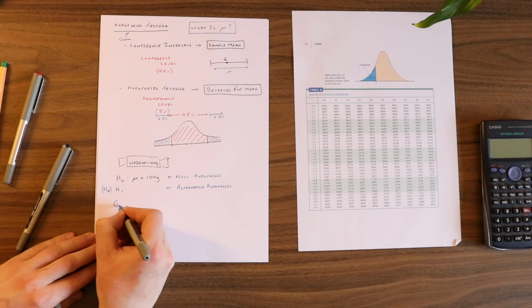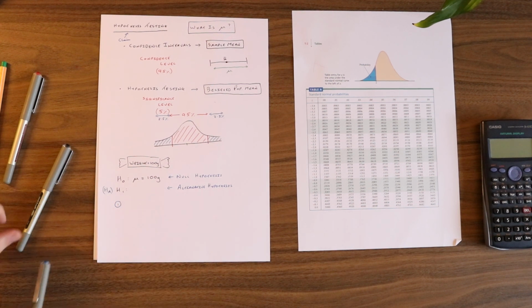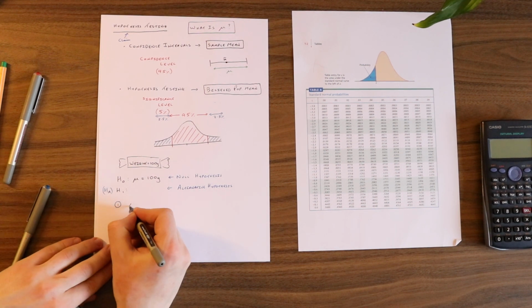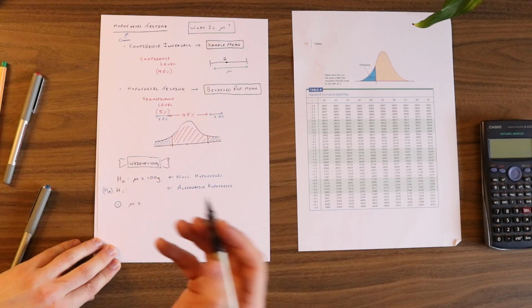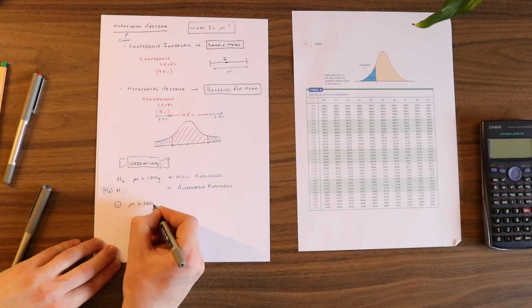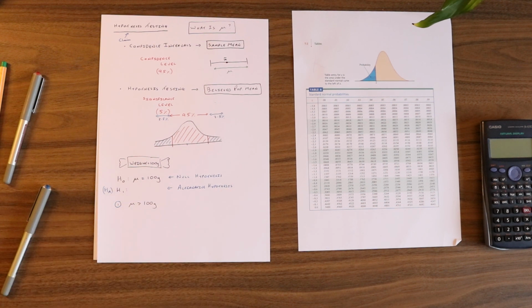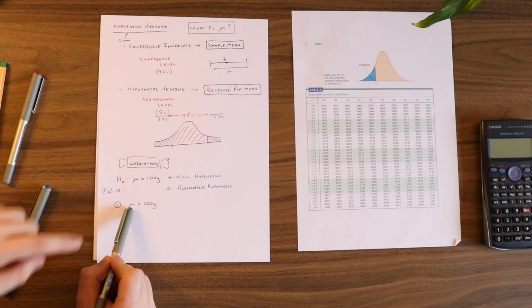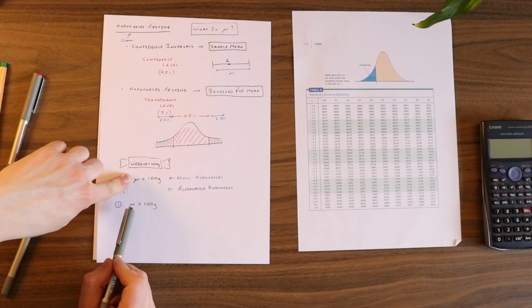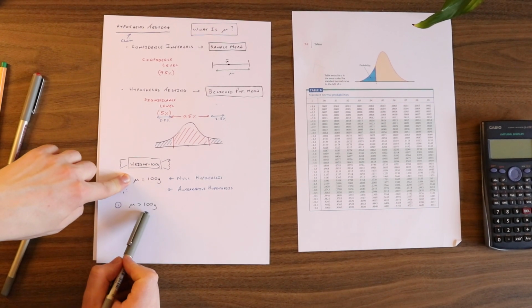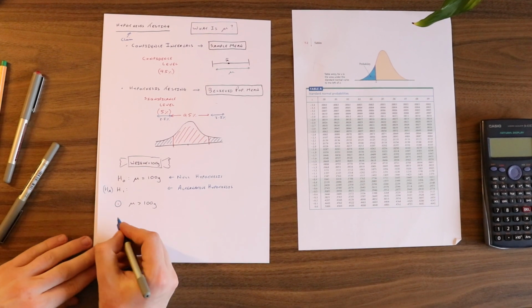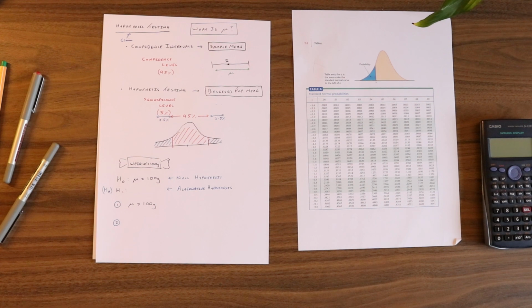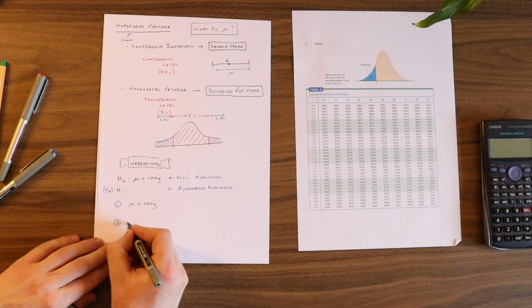Number one, you can either have that mu is greater than 100 grams. So if you currently accept that the null hypothesis is 100 grams, you could have that the actual mean weight is bigger than 100 grams. Okay, so this is the sort of true mean weight. You believe that that is true, so it's currently 100 grams, but it could be greater than 100 grams. That's one option, okay? The other option which you could have is that the true mean weight is actually less than 100 grams.